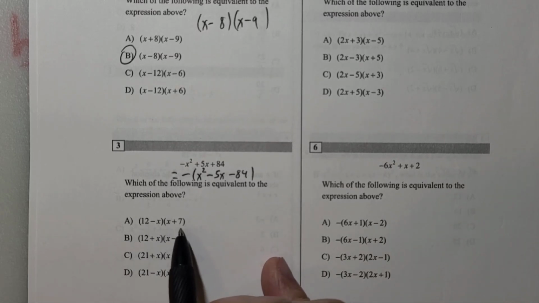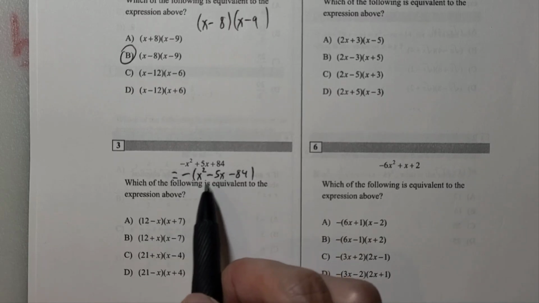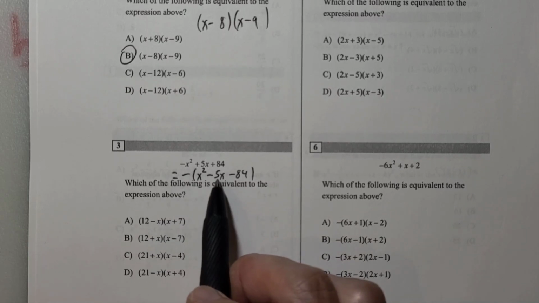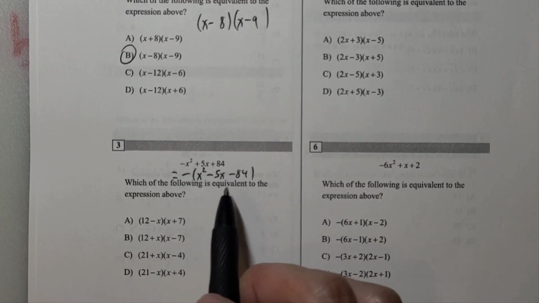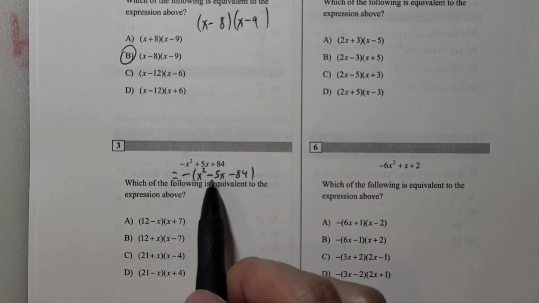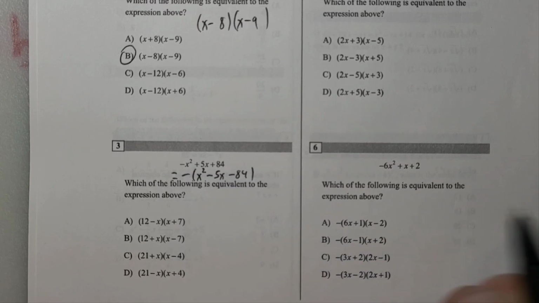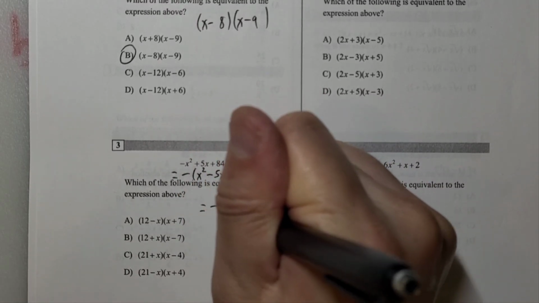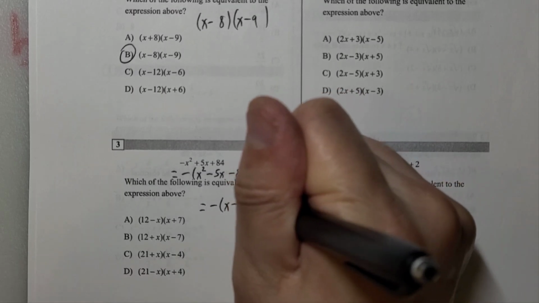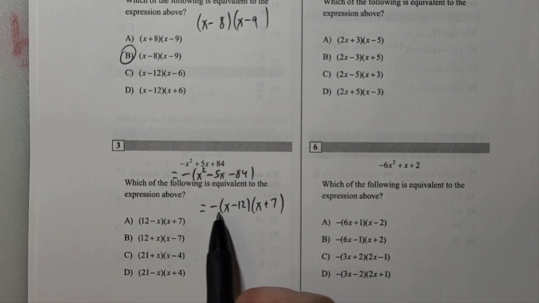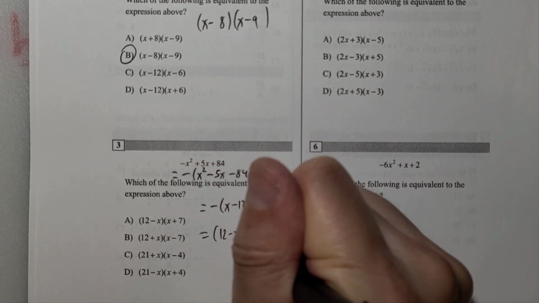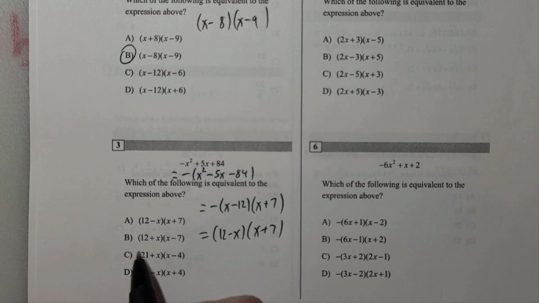It looks like 7 and 12 could work, right? Because 12 minus 7 could add to 5. Minus 12 and plus 7 could add to negative 5, right? And then they would multiply to that. 21 and 4, how does that ever add up to 5? You can't, right? So it will be x minus 12 and x plus 7, like that, right? Now which one's matching? Well, I could distribute this minus sign back in, so it'll be 12 minus x, x plus 7, right? So it would be choice A then.